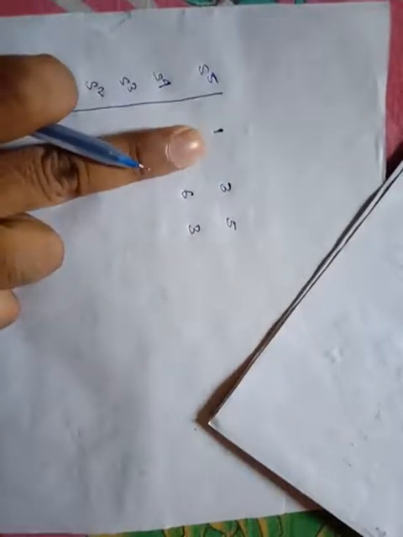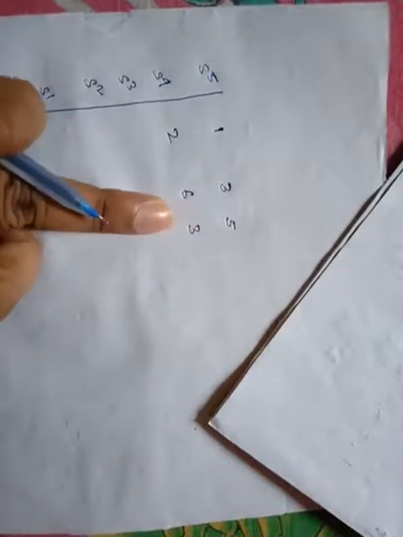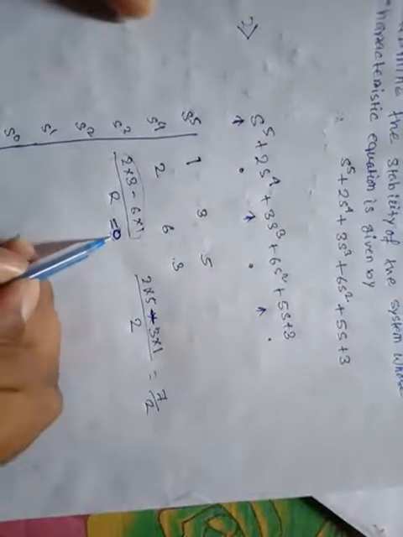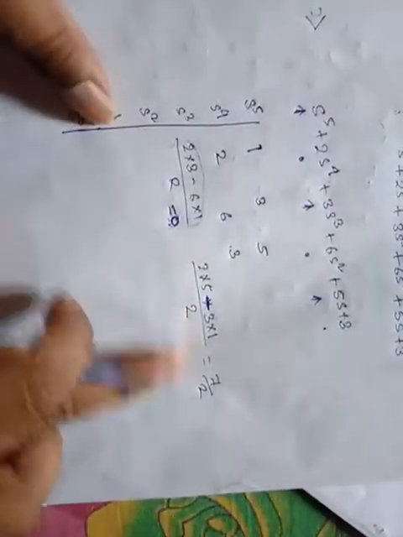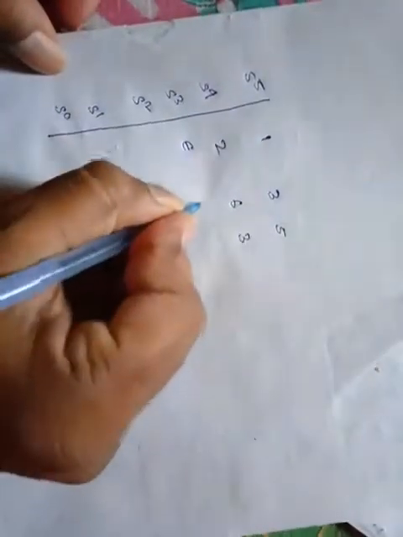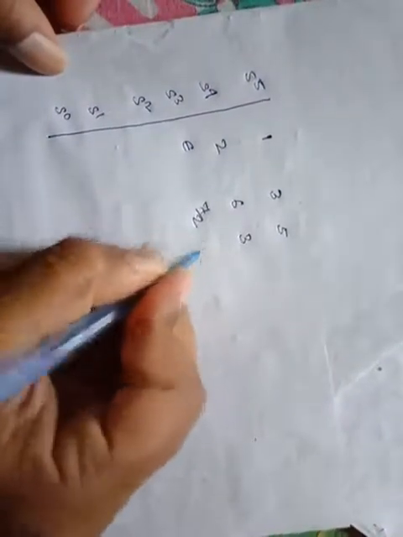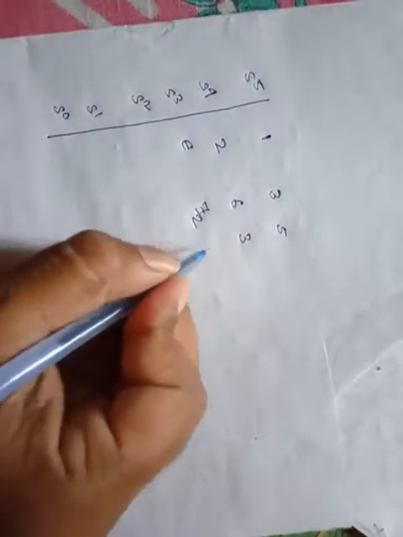This is the array: the first row, the second row, and the third row. The calculated value is 0, and 0 is replaced with a very small positive number, epsilon. The other value is 7 by 2. Here the blank has no value, so we can write 0 here.